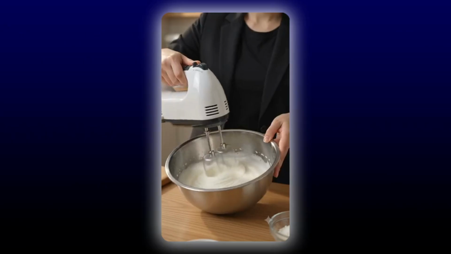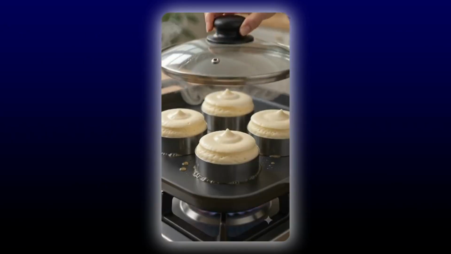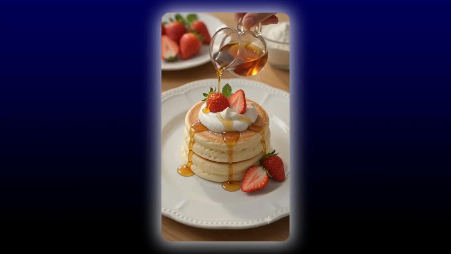Let's make Japanese souffle pancakes. Neatly arrange the ingredients. Delicate separation is key. Whip to stiff peaks. Gently fold the meringue. Use ring molds. Flip when golden.